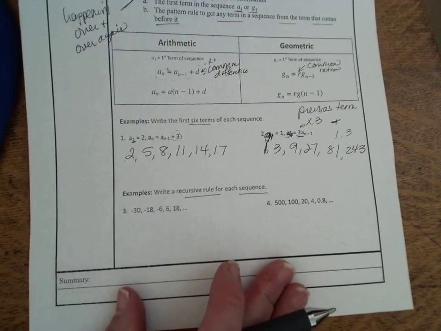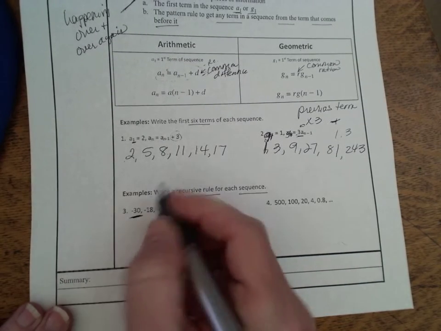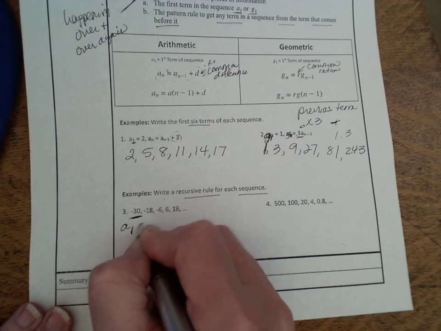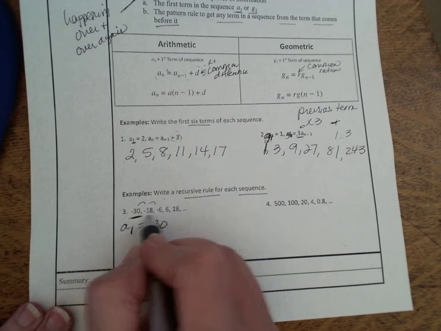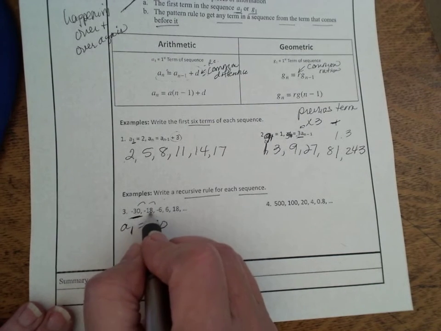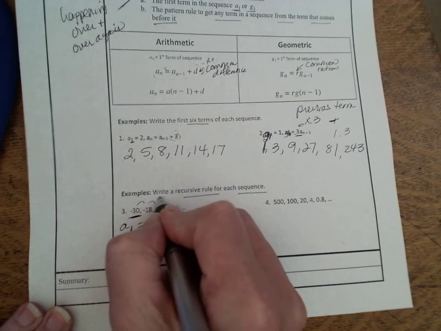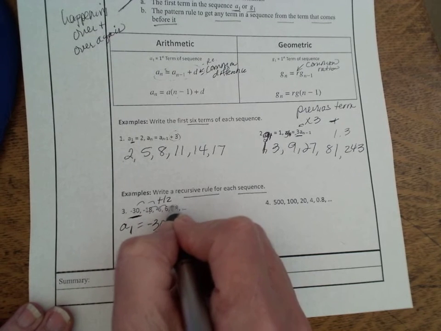Now writing one, we have to think of it. First of all, we need to know where we're starting. So this is your A sub 1, meaning you're starting at negative 30. Then we need to know, it's going down, so are we subtracting or are we dividing? Actually, we're adding. This is adding 12, adding 12, adding 12.